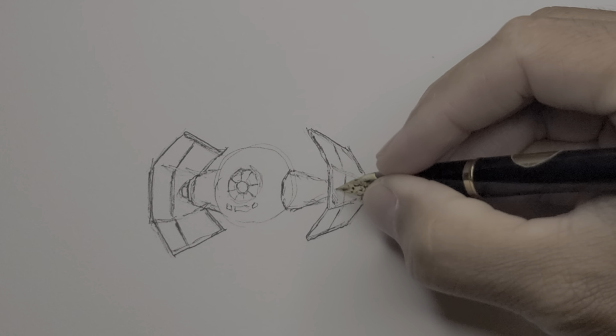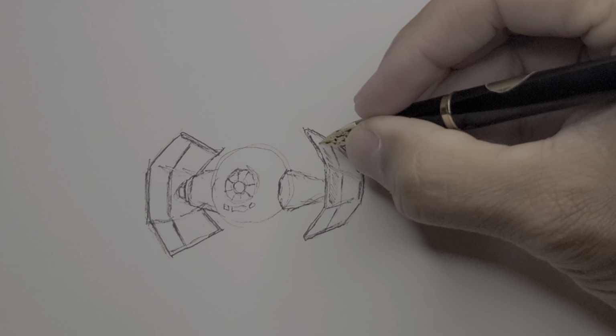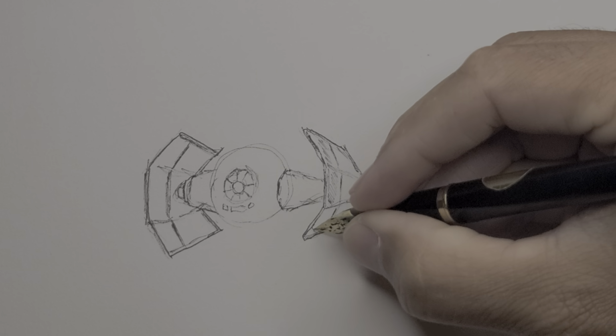So again, we're going to create some sort of not a perfect grid pattern or anything like that.